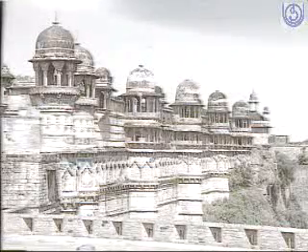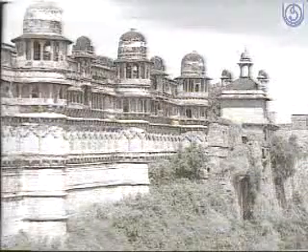Raja Man Singh Tomar built Gwalior Fort in the 15th century. This fort is regarded as North and Central India's most impregnable fortress. However, in the 500 years since then, the fort has changed hands many times. Tomars, Mughals, Marathas and British all have ruled from this place, and they finally handed it over to the Scindias.